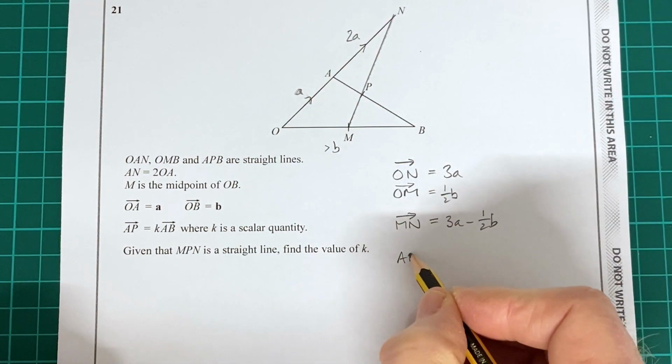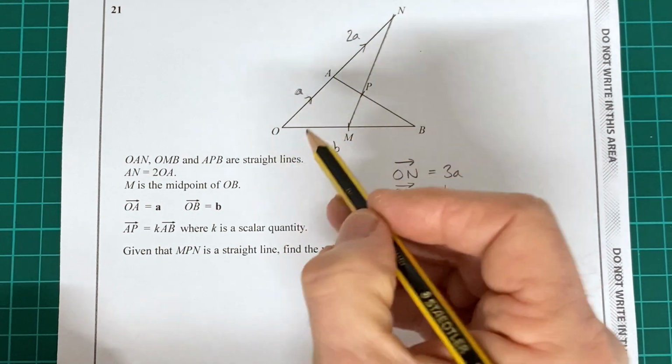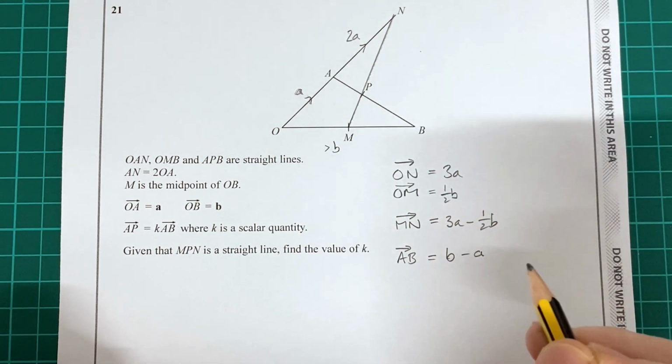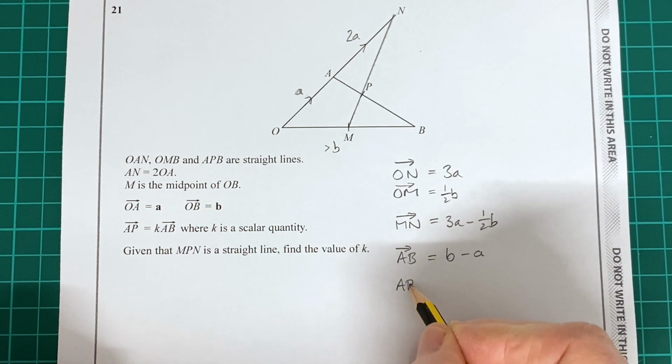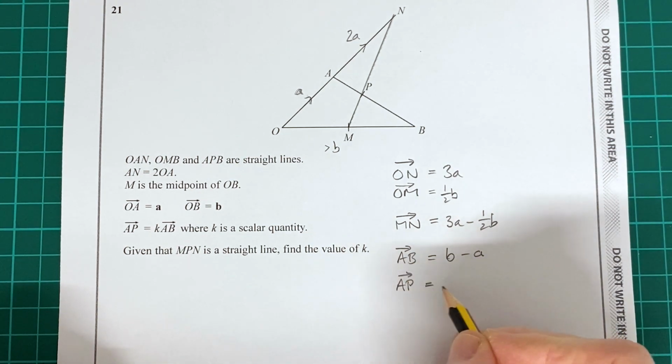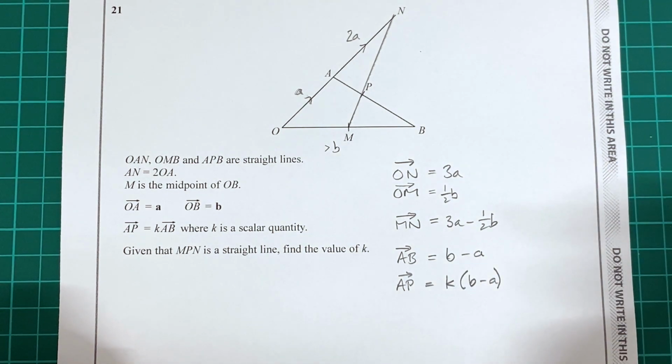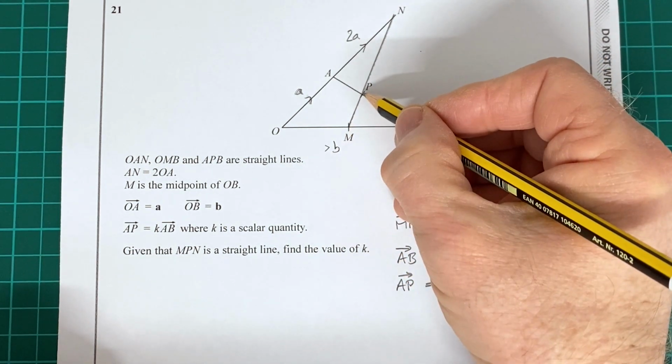AB, we're going to go negative A plus B, so that's going to be B minus A. And AP we know is K times B minus A. Now I think the first thing I'm going to look at is MP.